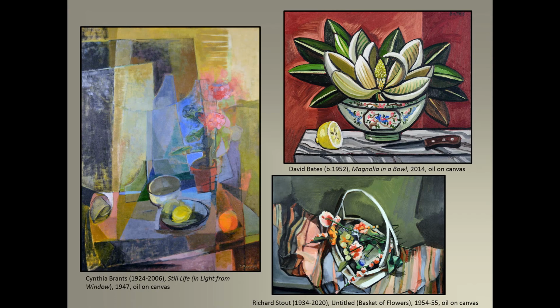Richard Stout, in the bottom right, Untitled Basket of Flowers from 1954, oil on canvas. Stout was a student of Kathleen Blackshear at the Art Institute of Chicago in the 1950s. Stout was a Houston-based artist who was embracing abstraction in his 20s when this was painted. He later embraced a dreamlike abstract aesthetic referencing memory. His later non-objective works with no recognizable subject marked the height of his long and very productive career.